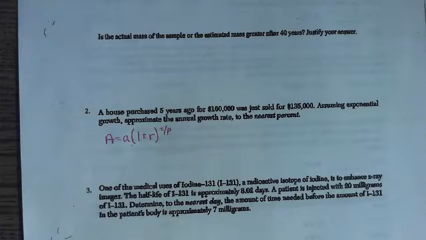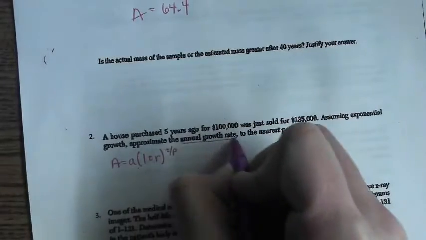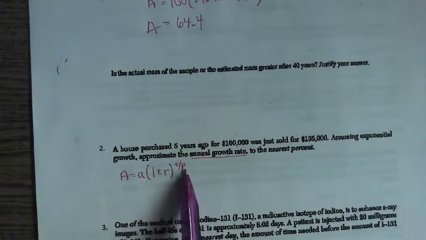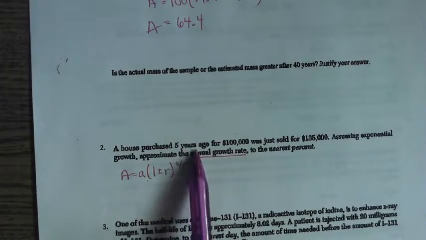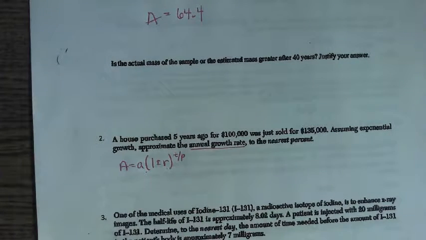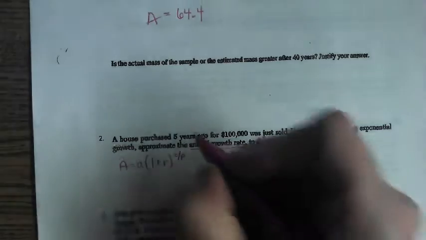So something is changing by a rate every 5 years? No. They want the annual growth rate. So they want to know the rate every 1 year. This 5-year time frame isn't the way that the rate is changing every 5 years. That's the duration of time we waited from start to finish. That's your T.